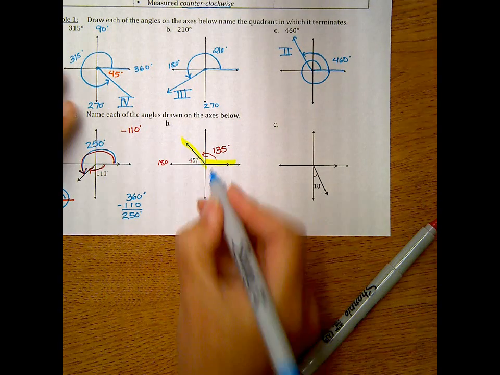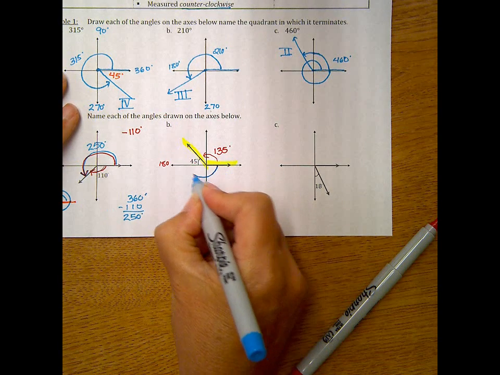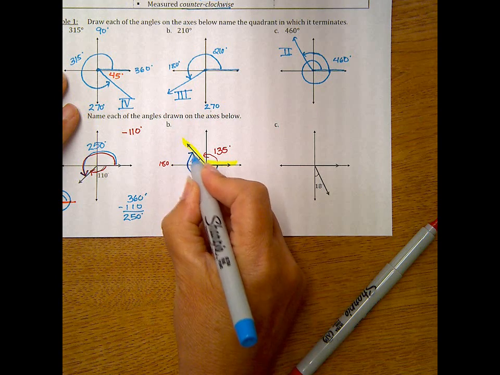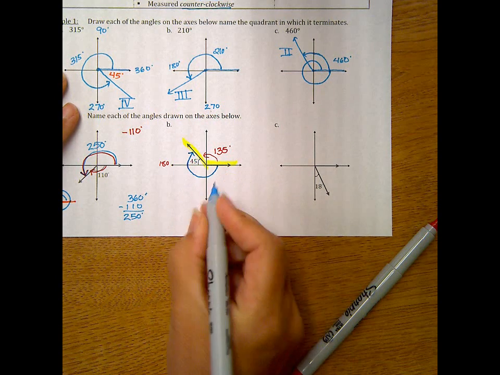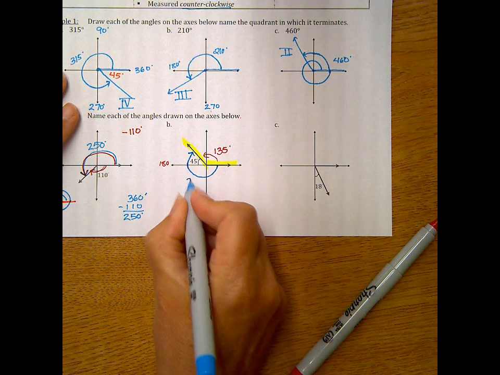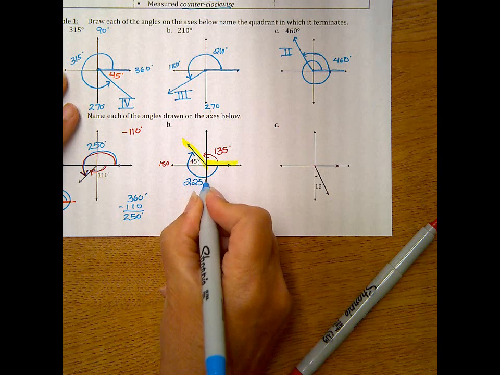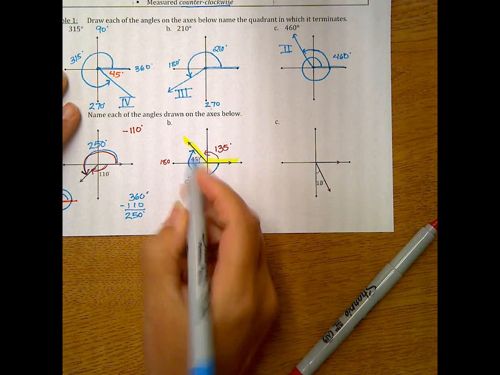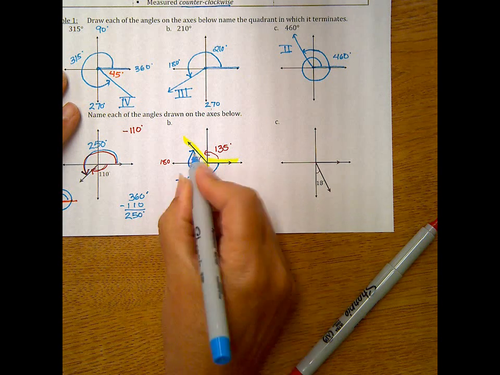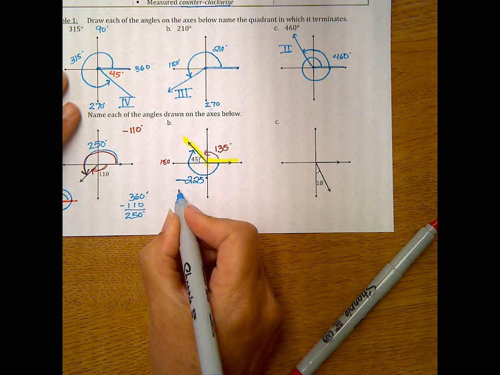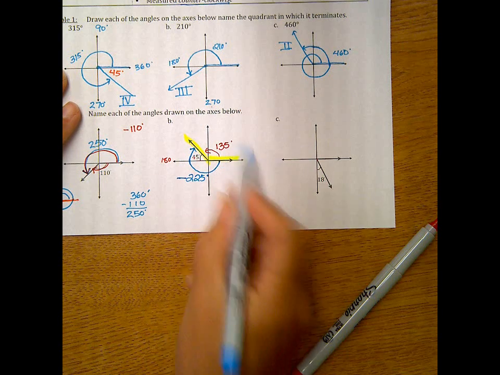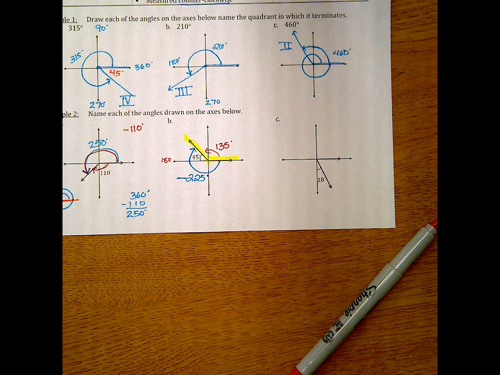Or if we measure backwards, well, that's 180 degrees plus 45, which would be 225 degrees going backwards, but since it's measuring in that clockwise direction, we call that the negative angle, negative 225. And again, we could keep adding 360 or subtracting 360 and get an infinite amount of names for that angle.